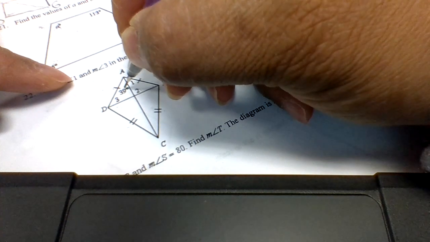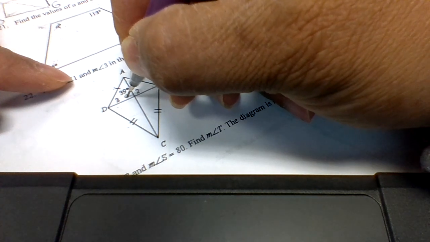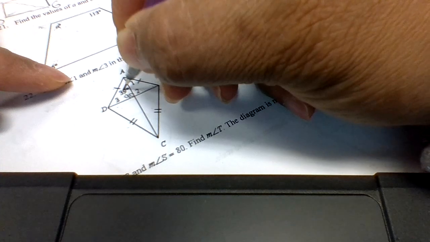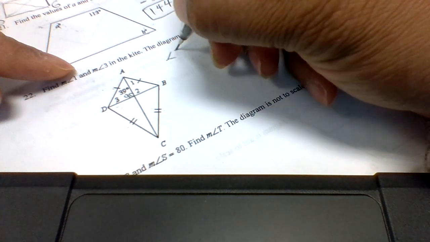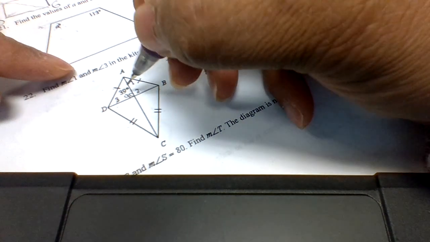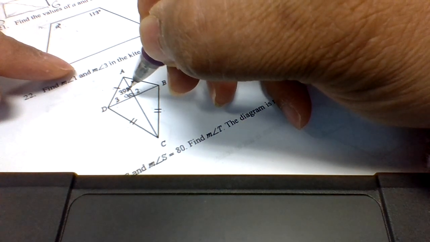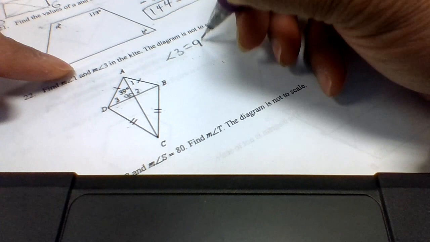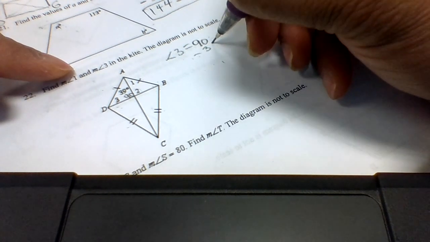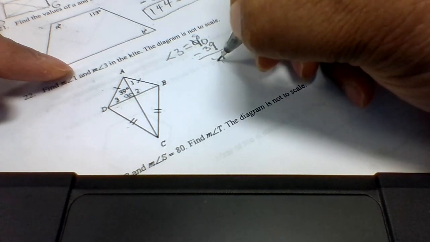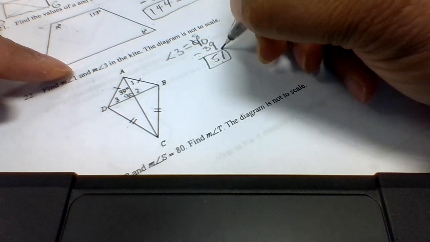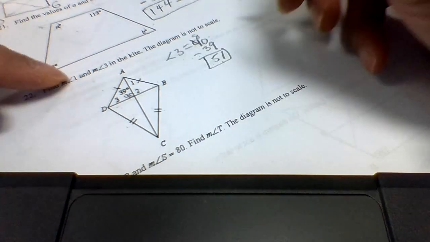So if I know that this is 90 degrees and this is 39 degrees, then I can find angle 3. Angle 3 then is going to be 90, take away 39, and that's going to give me 51. So angle 3 is 51 degrees.